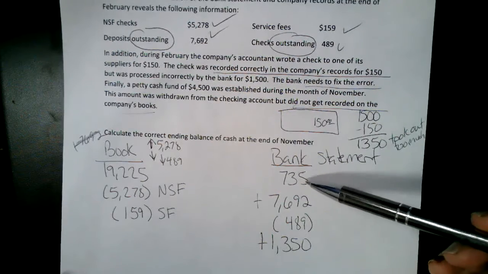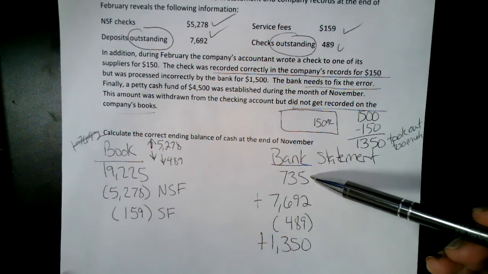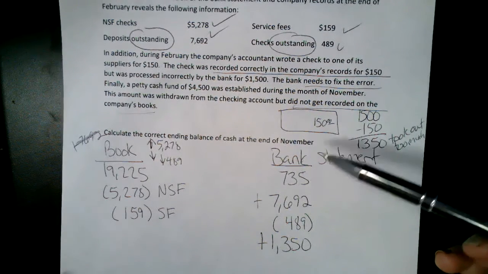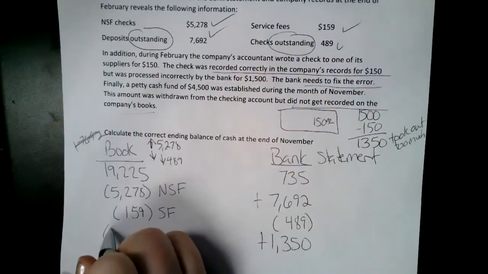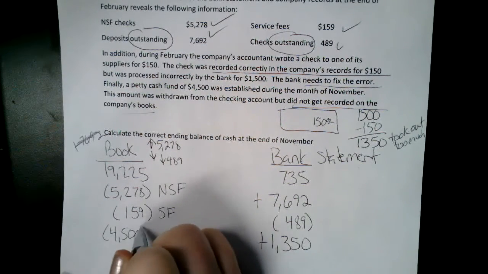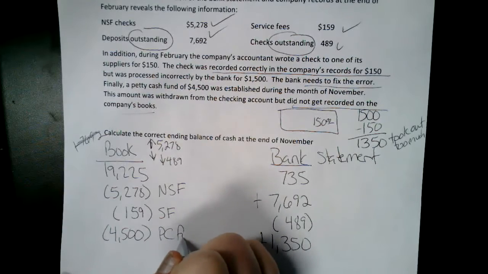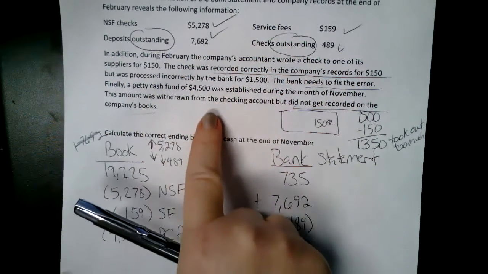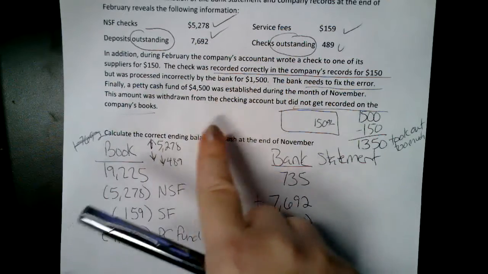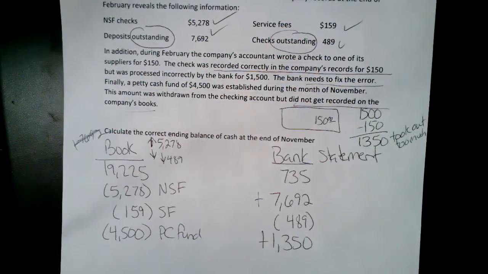It was withdrawn from there and the bank would have reduced it the second we withdrew it. But since it didn't get recorded on my books, I need to make sure to come over to my books and reduce it here. Ideally, we should have done this when we withdrew the money on the 1st or the 15th or whenever we did it. So this problem tells us that we did not record it, and that's how I knew I had to come here and make the recording.